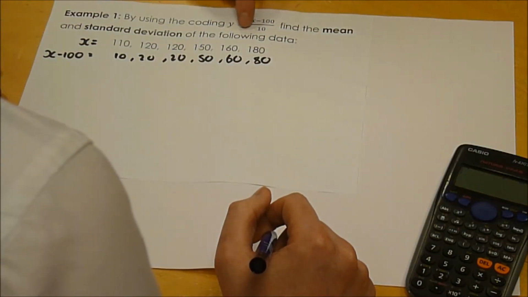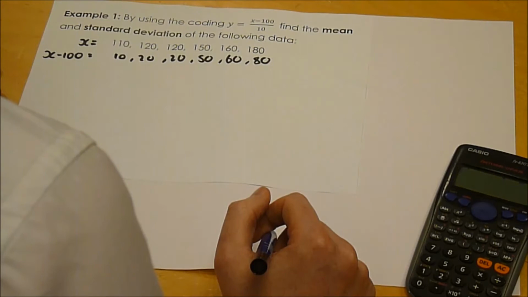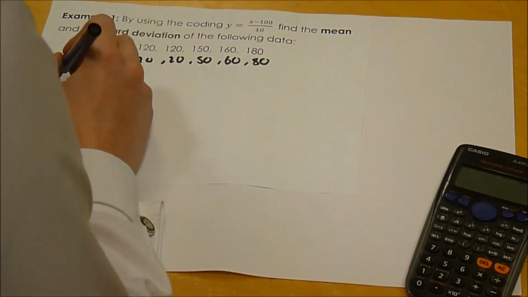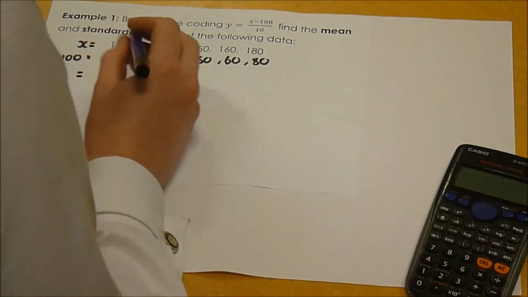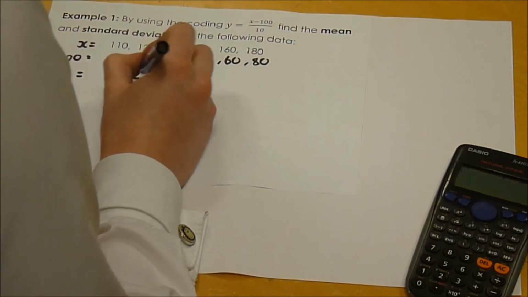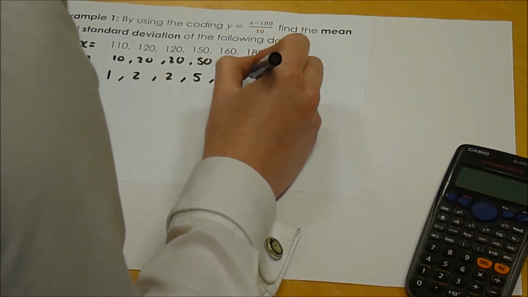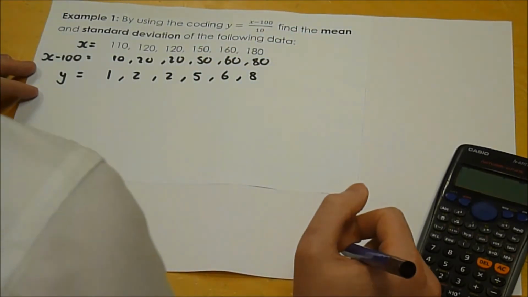So the next thing it's telling us to do is to divide by 10. And that's what we're going to call y. So these are my y values. Divide by 10, I can do that.